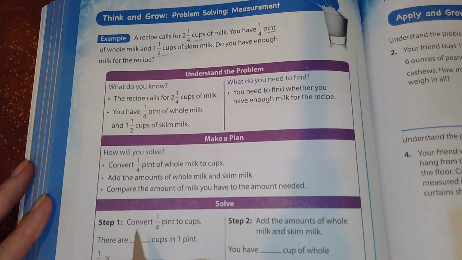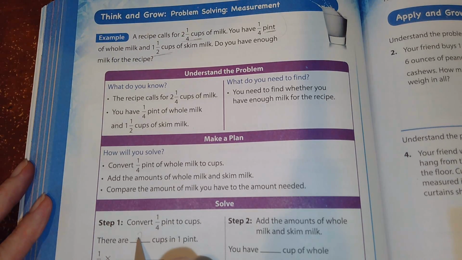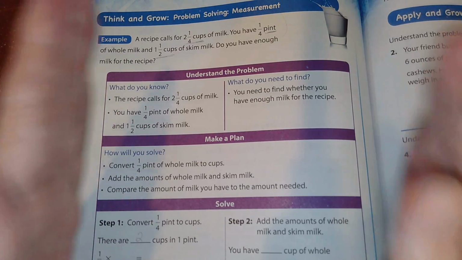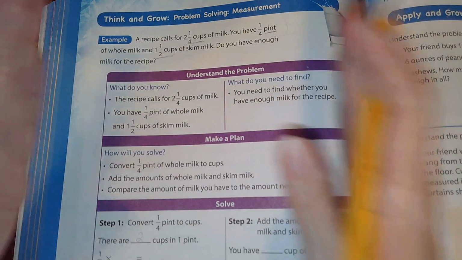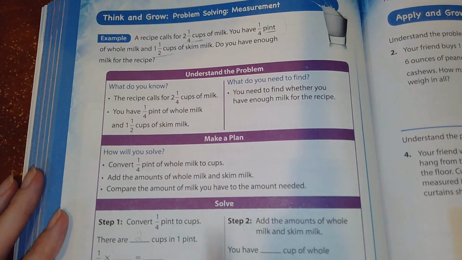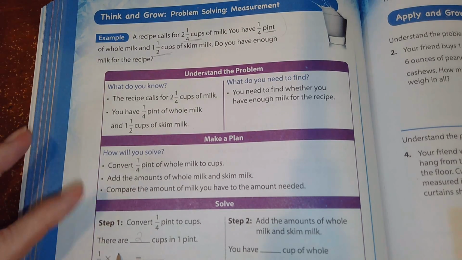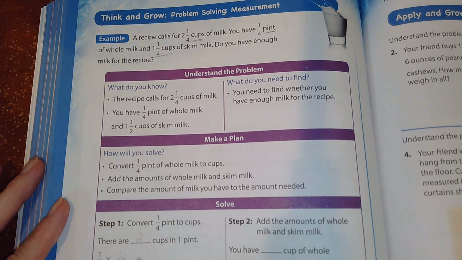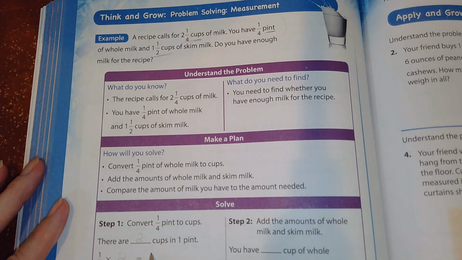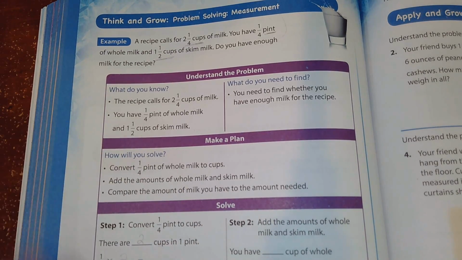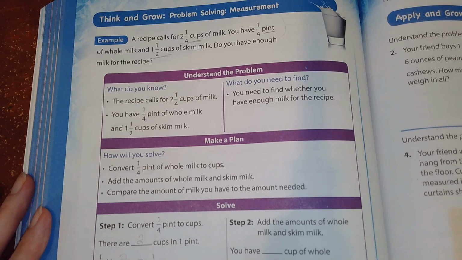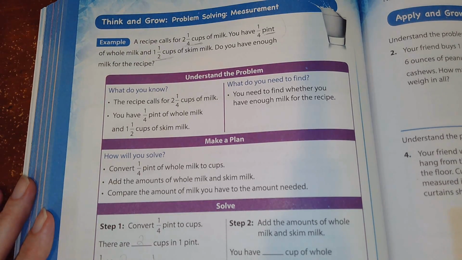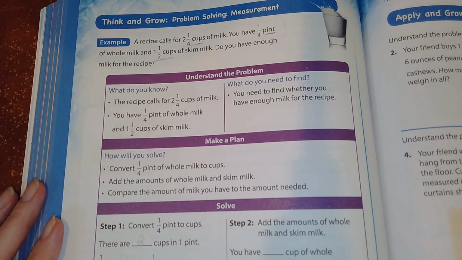So we know that there are 2 cups in 1 pint. And we're going from pints to cups. Larger to smaller, so we're going to multiply 1/4, the 1/4 pint, times 2, which is a unit multiplier. And we'll come up with 2/4 or 1/2, and I'll just write 1/2 here. So we know that 1/4 pint equals 1/2 of a cup, because we did the multiplying and we did how many pints are in a cup.